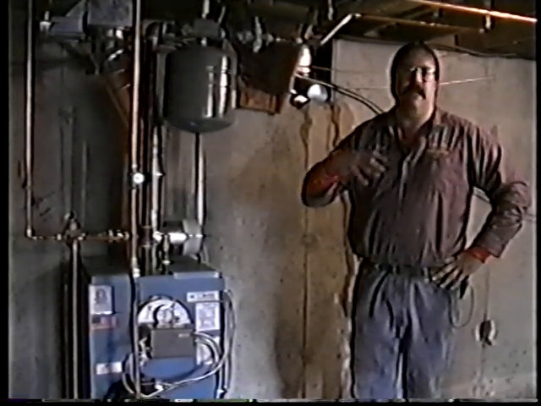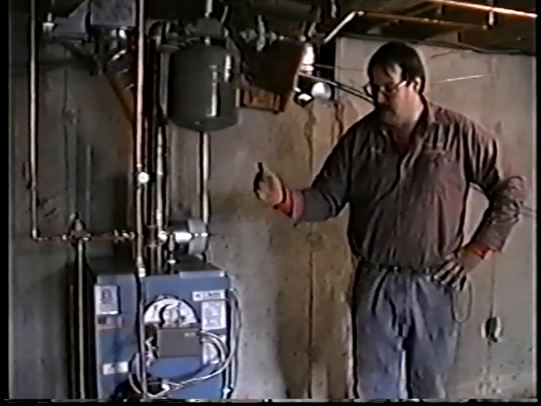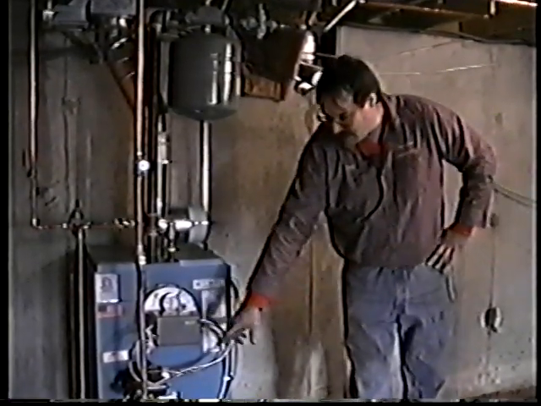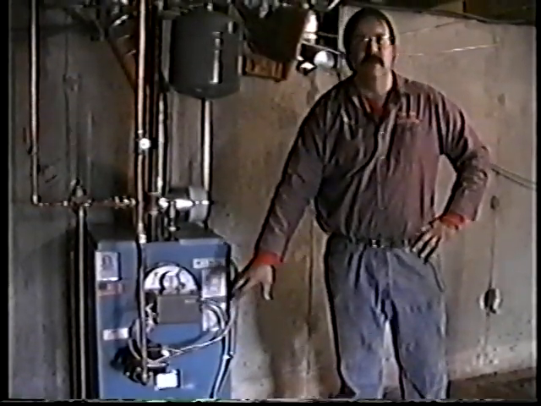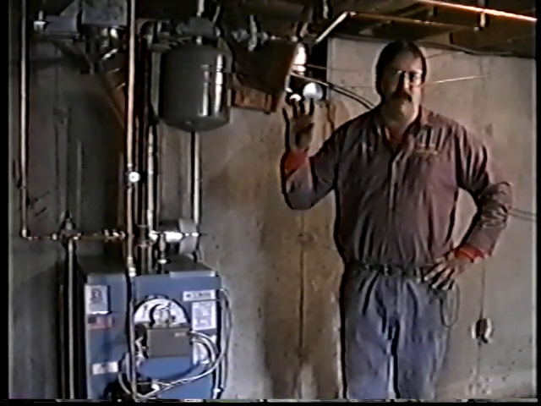One way, if you're looking at existing systems, you can tell the difference between oil and gas systems. Oil burners will always have a copper oil line coming to the burner. All gas systems will have a steel pipe leading down to the burner, so that lets you know that it's natural gas.